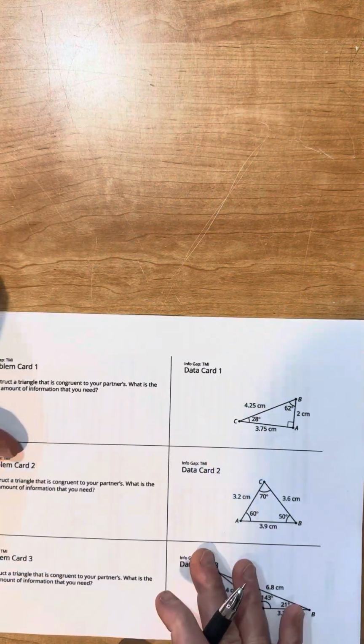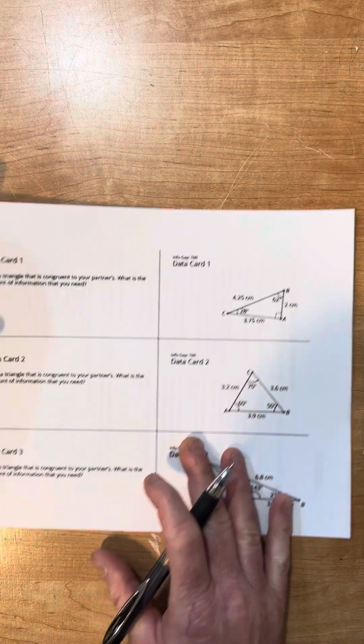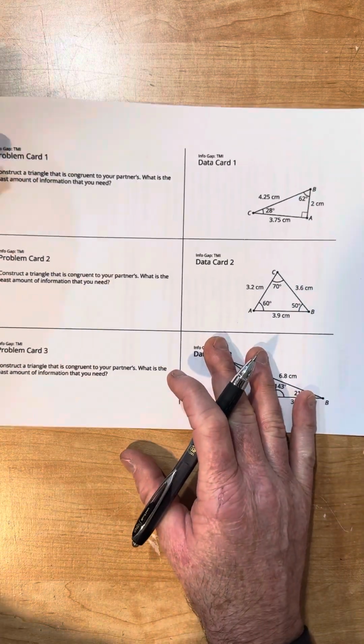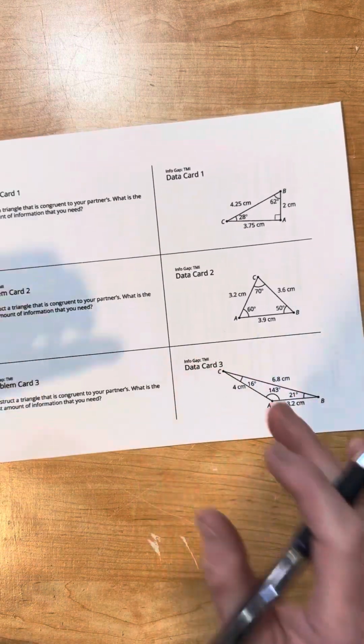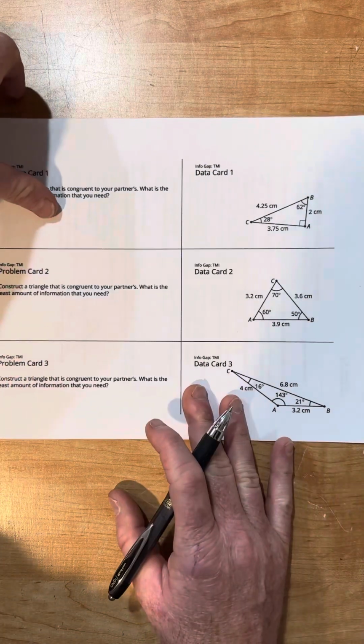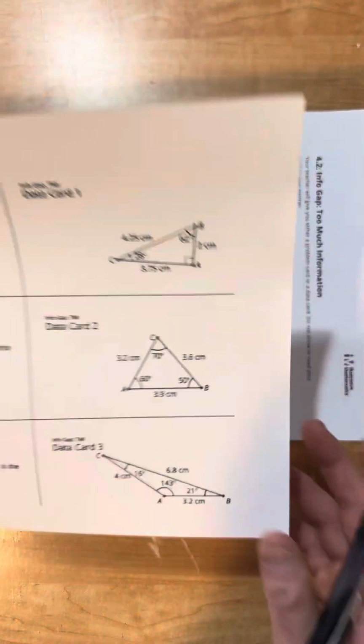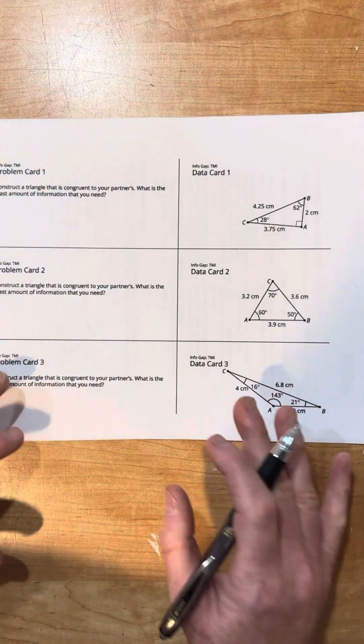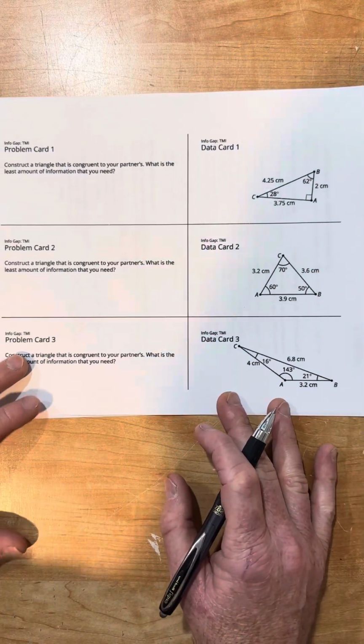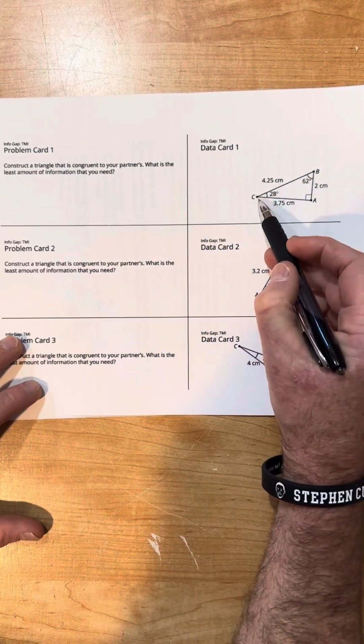Now 4.2. So I'm gonna ask you to do this on 4.2. I want you to take this data card.